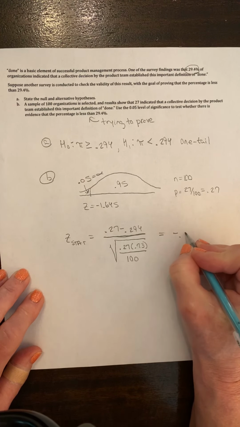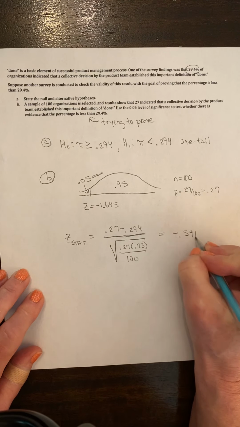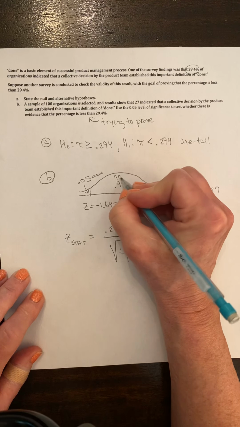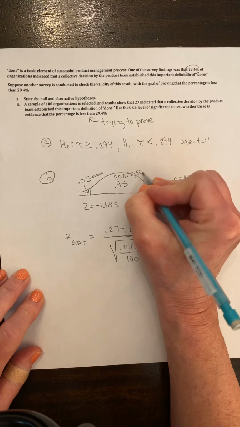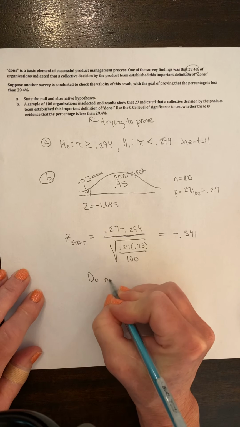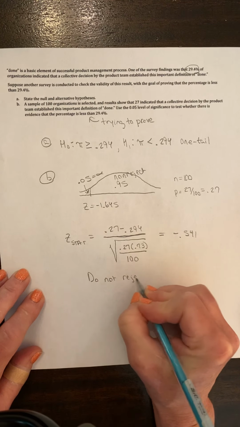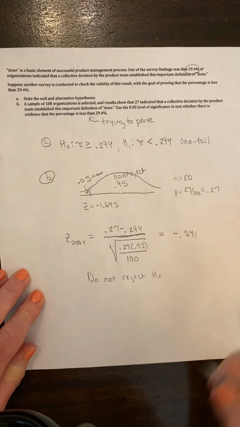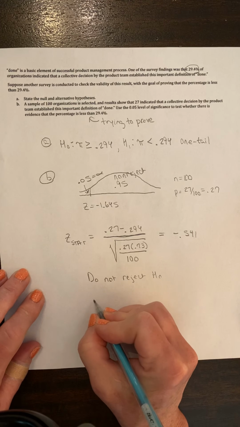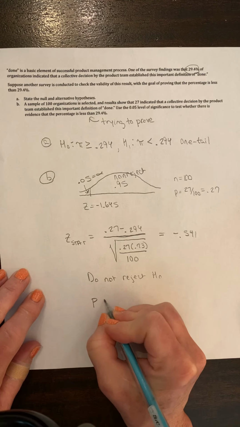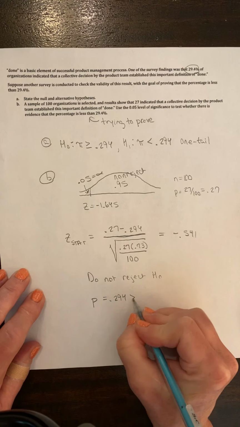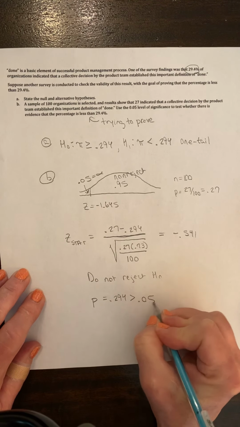I get negative 0.541, which actually is to this side of Z, so it is in the non-reject region, so we will not reject H0. And if you want to check this, you can go to your P calculator. And P is not low, it is greater than 0.05.